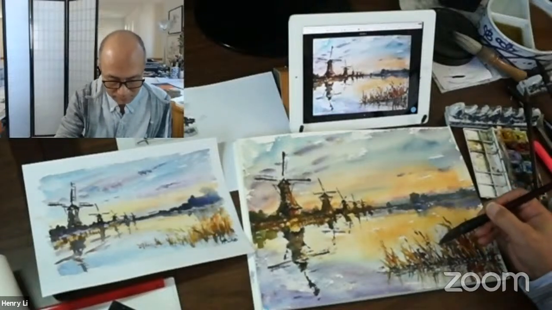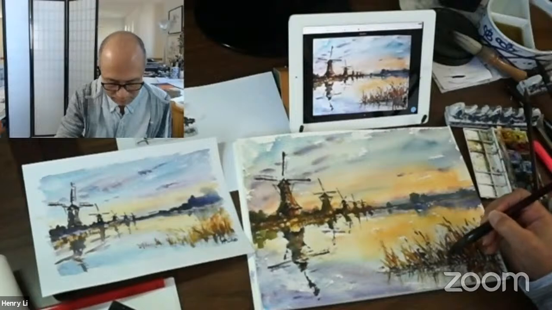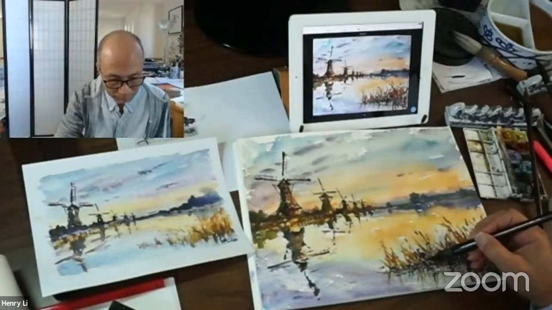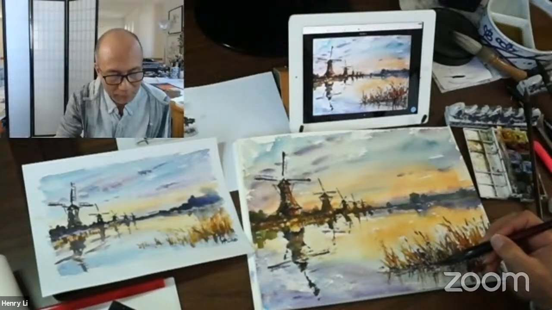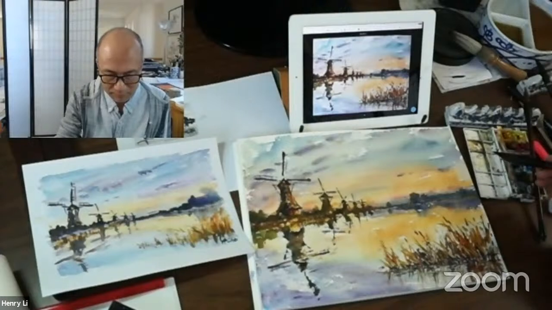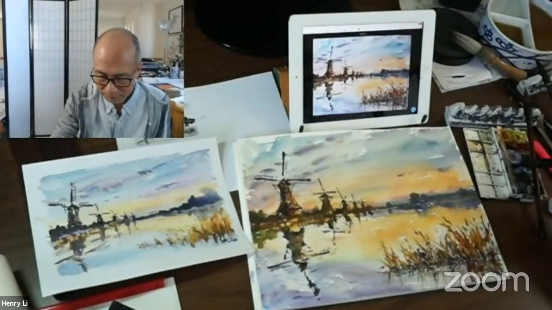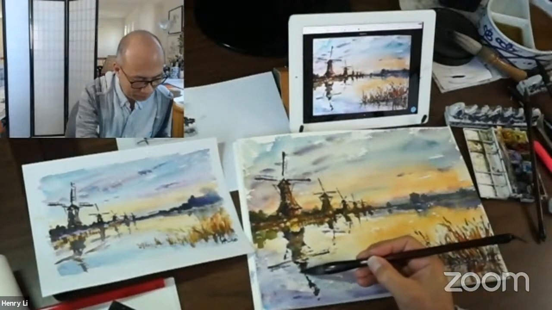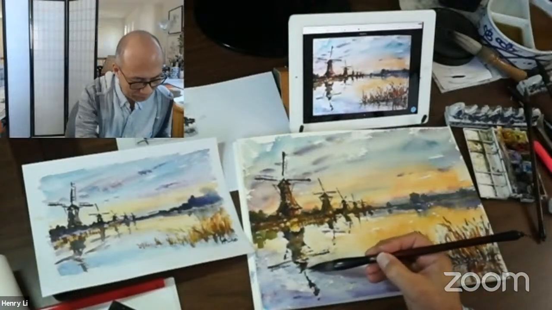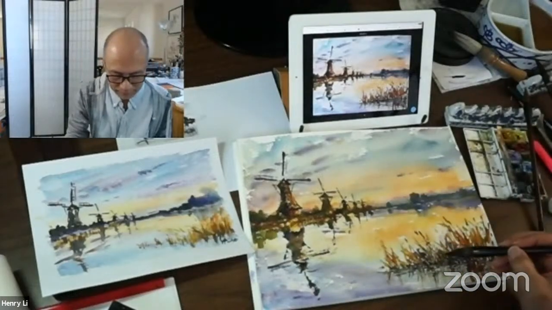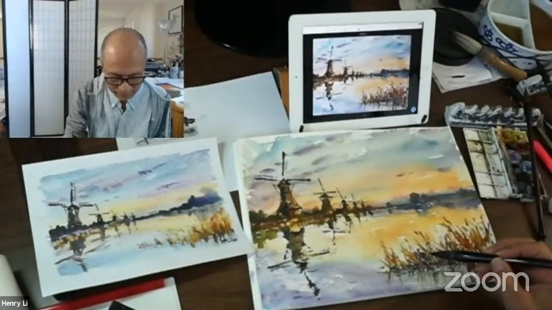The only other thing I could suggest is, when you put in your little squigglies, just make sure they're really level. Oh, okay. But this is fine. It reads. Beautiful. Thank you. That's it.